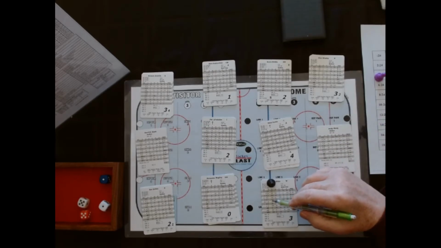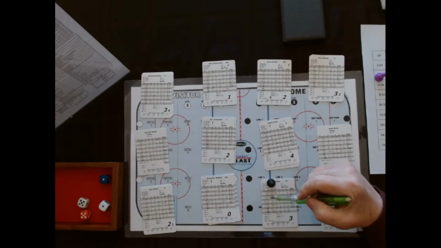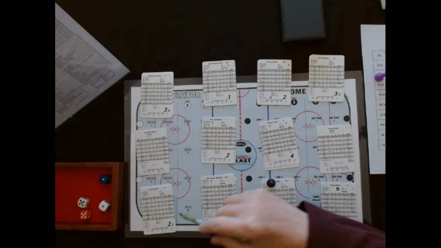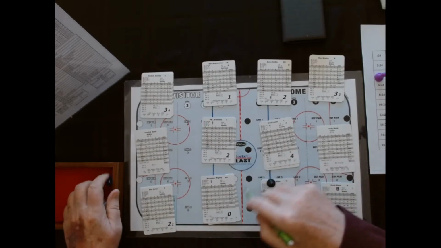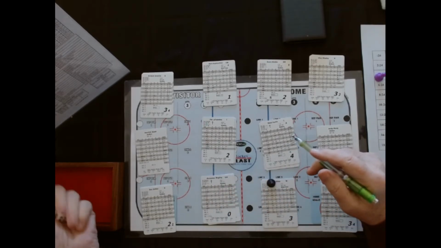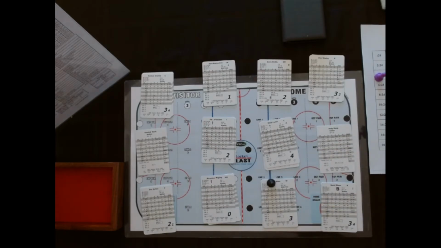1-6. That's a 7. So we got 2. He's going to get a shot. It's 2 and 0 and 2. Not Alexander Mogilny. That's pretty lousy, huh? So that would have been a 3 defense. And so here's Ashton with a shot.